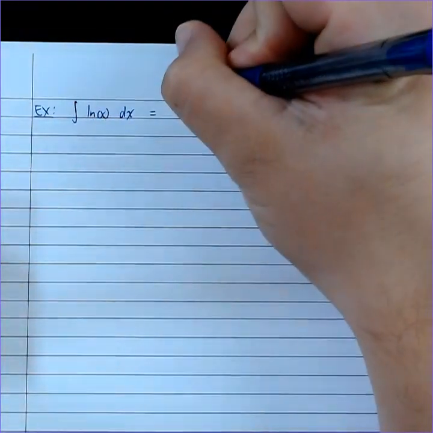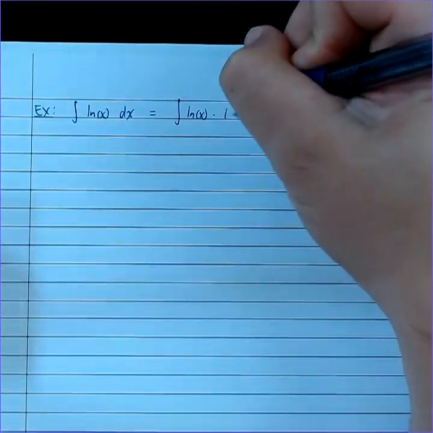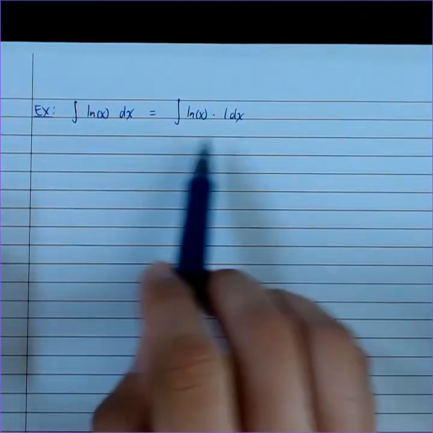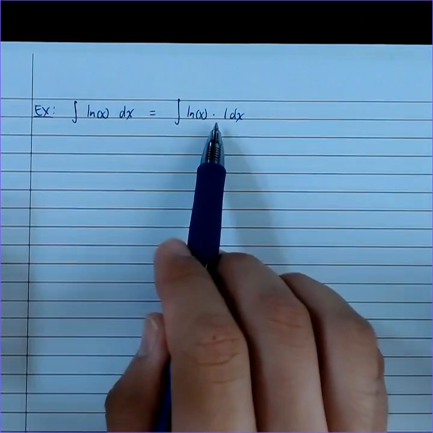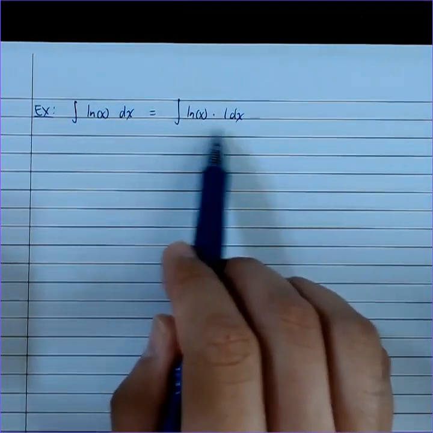Essentially, what we want to do is think of this as being the integral of the natural log of x times 1 dx. Those two clearly mean the same thing. 1 times anything is itself, but now written this way, it makes it a little more apparent that, yeah, maybe integration by parts will work, or at least it's something to try.